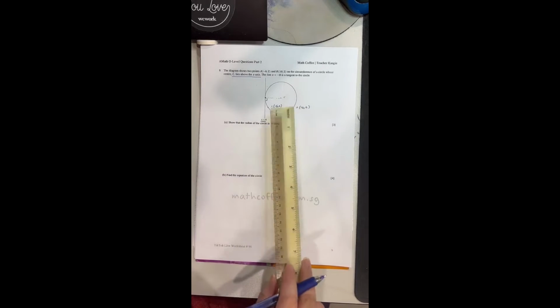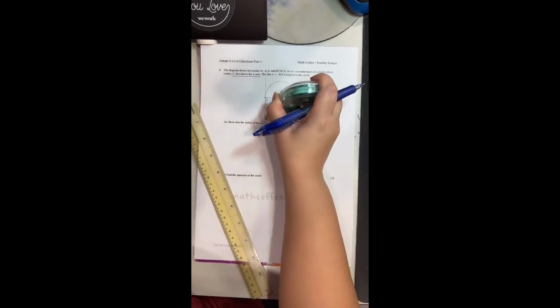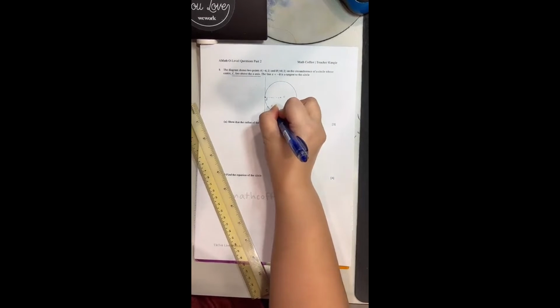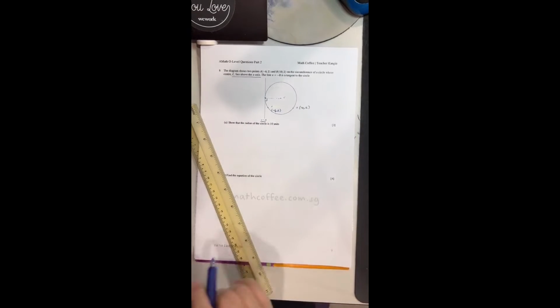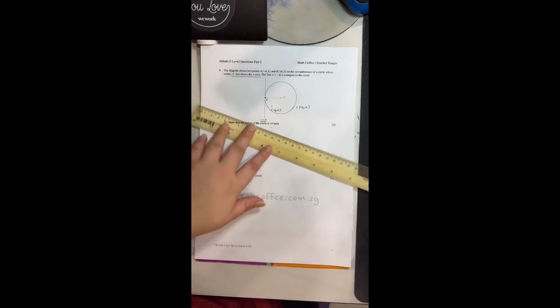How? Anyone got any idea how to do this question or not? How do you prove that the radius is 10 units? Yes, good one. Draw the isosceles triangle first.